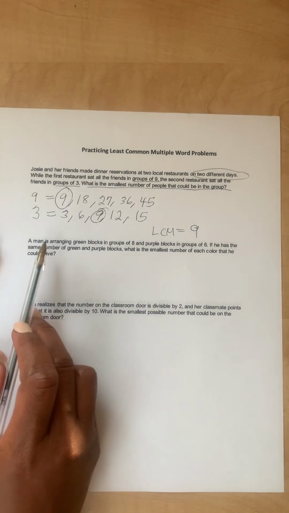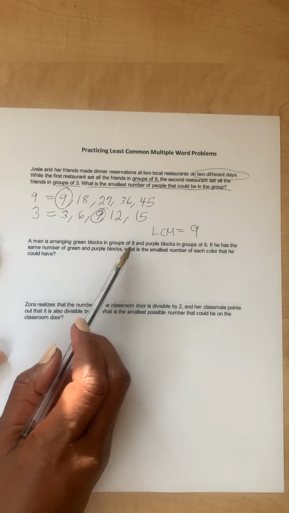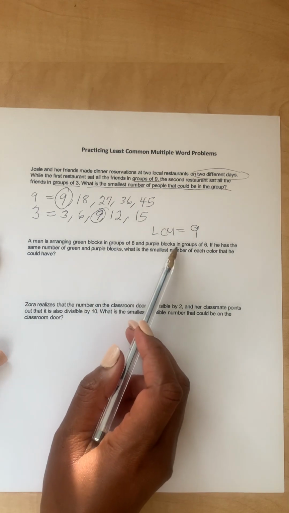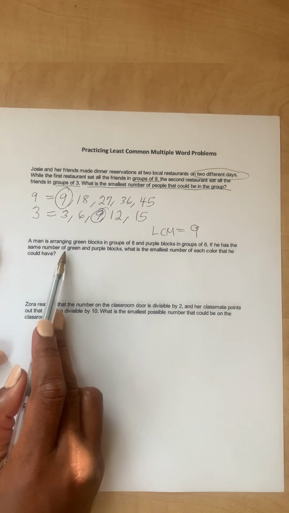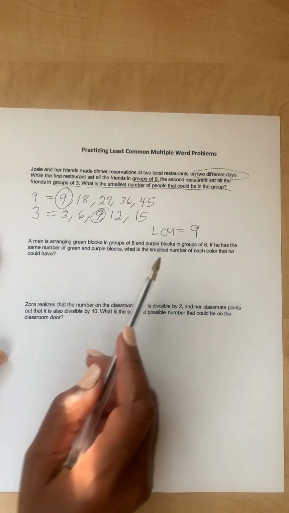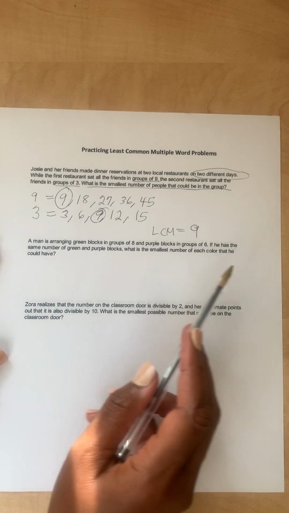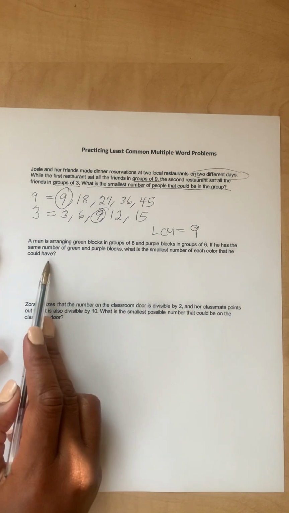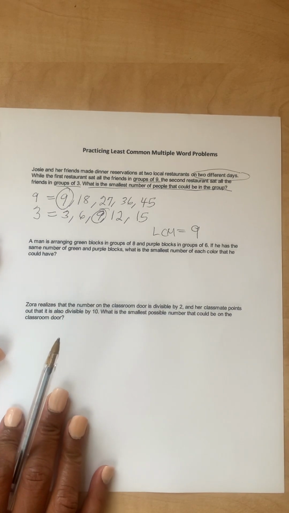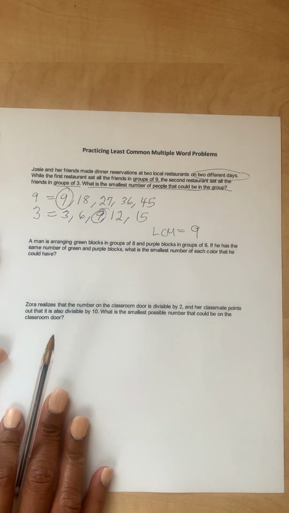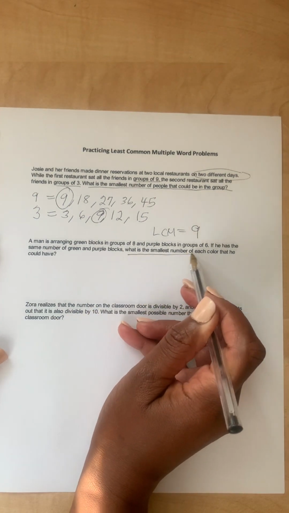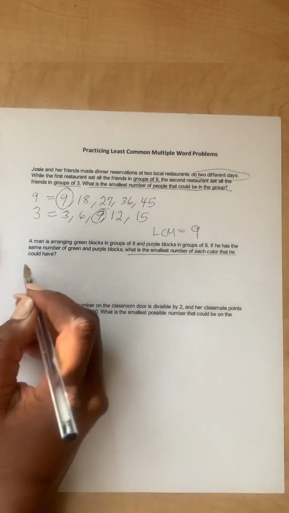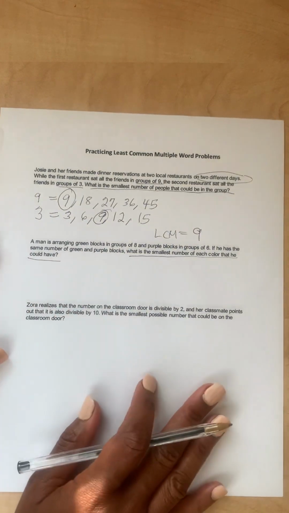So, a man is arranging green blocks in groups of 8 and purple blocks in groups of 6. If he has the same number of green and purple blocks, what is the smallest number of each color that he could have? So you see, it's the same thing that we're doing here with the LCM. It's asking, what is the smallest number of each color that he could have?